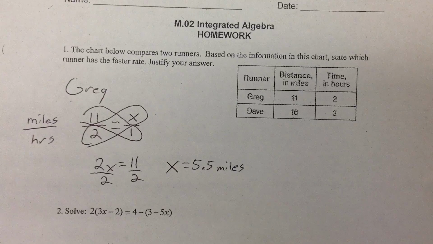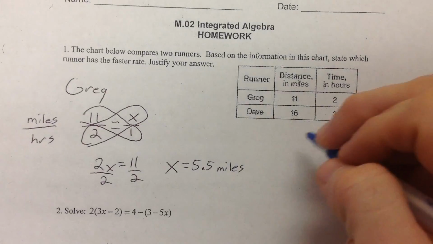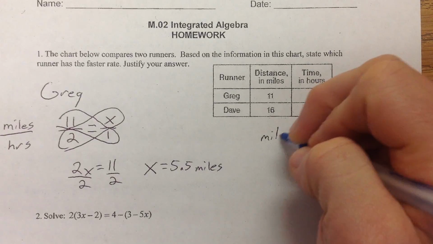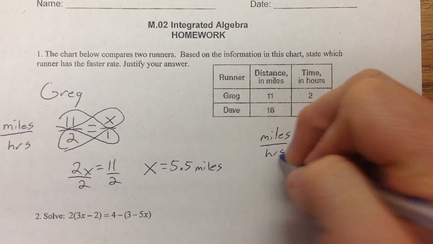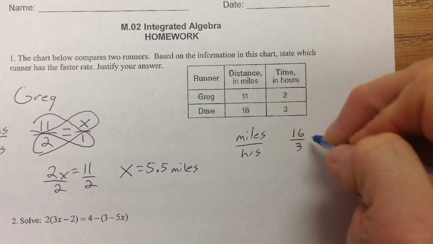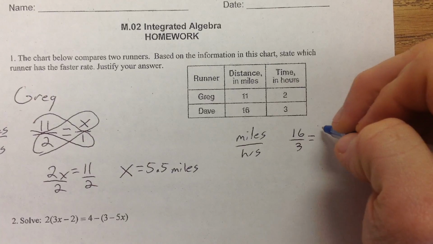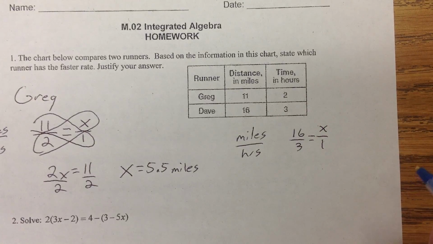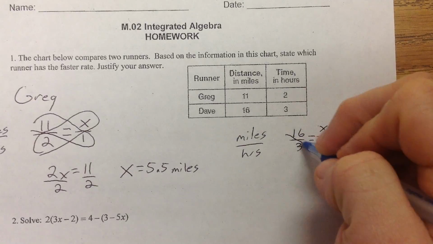Now let's see how far Dave goes. All right, so again, I'm going to set up the same type of key, miles over hours. This time it's 16 miles in 3 hours. So I want to know, how far does Dave get in just a single hour? So again, I've got my fraction set up here.